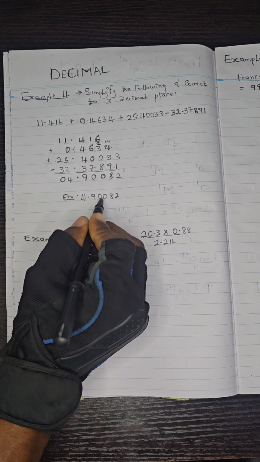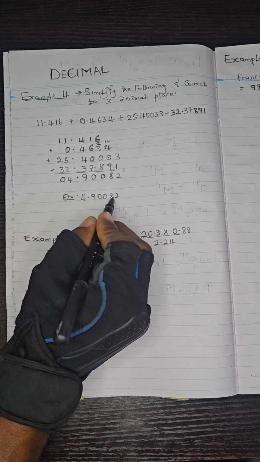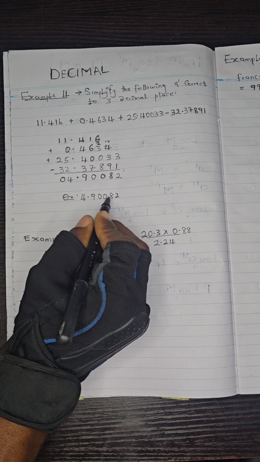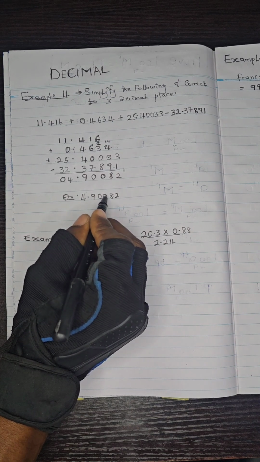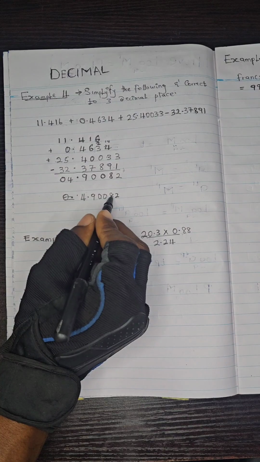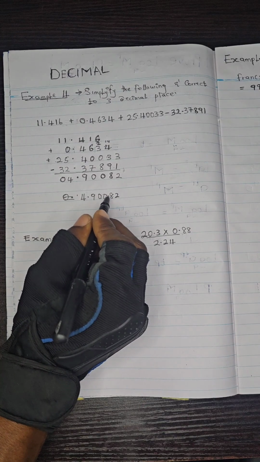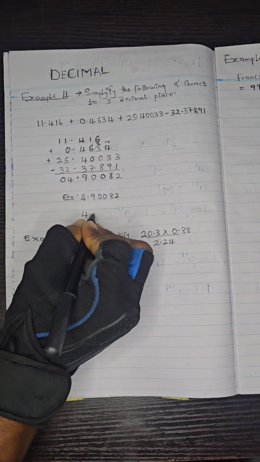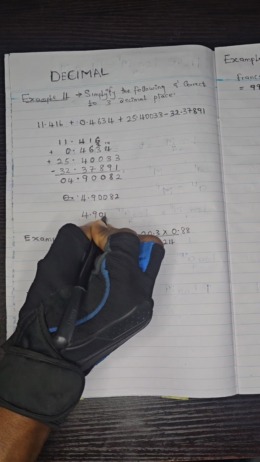1 2 3. You now check the next number. I know this is elementary maths, we all should know it. Check the next number after this, because we're supposed to stop here. If it's up to 5, you round up by adding 1 here, but if it's not up to 5, you discard it. In this case, this is up to 5, so our answer is 4.901.